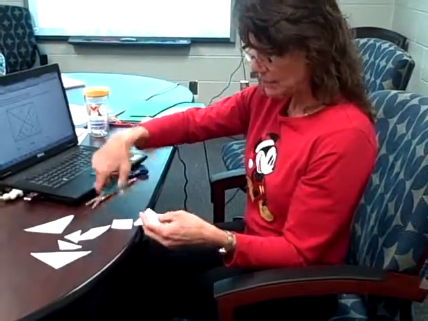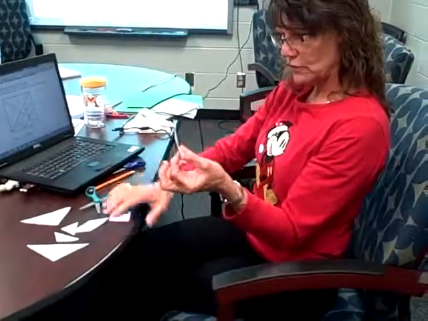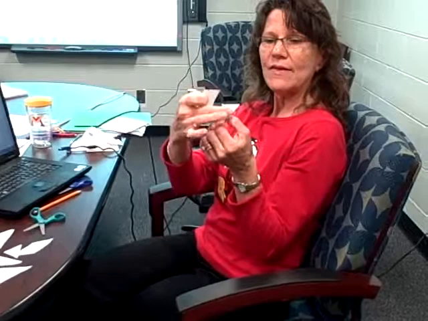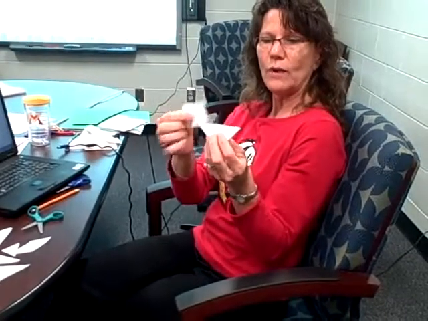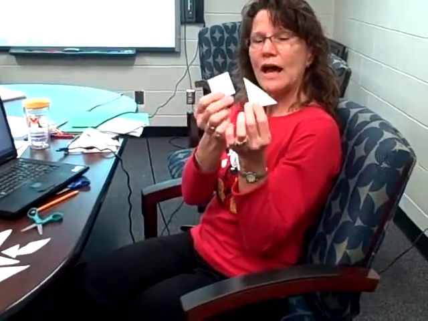They could cut that piece and rebuild those 2 triangles to make that square and prove that this is half and this is half, and it makes 1 whole square. So they have the same value. They're not the same shape, but they do have the same value. They take up the same amount of space, and we can prove that by doing some folding.